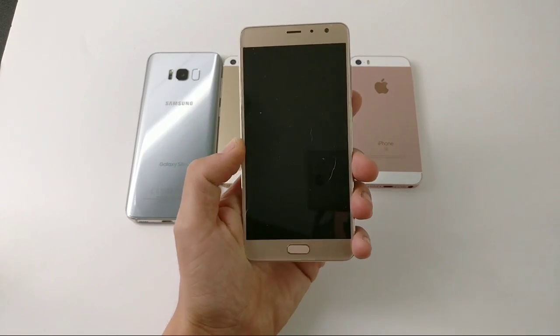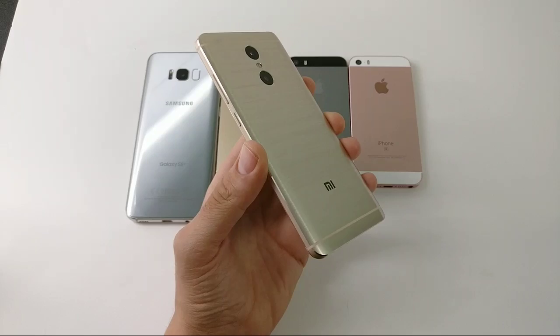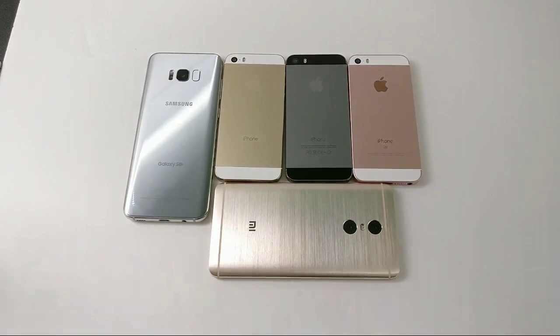Your guys' thoughts on the Xiaomi brand. What do you guys think of the Xiaomi brand? These phones are just incredibly great, I think, for budget devices. They match up with iPhones pretty well over here. Let me see what you guys are saying.